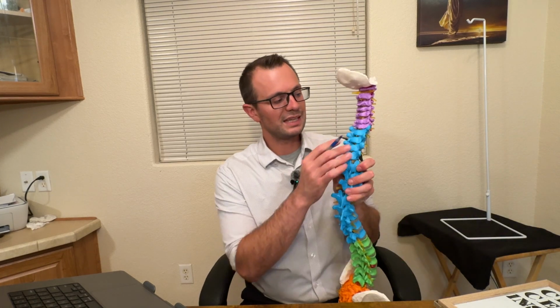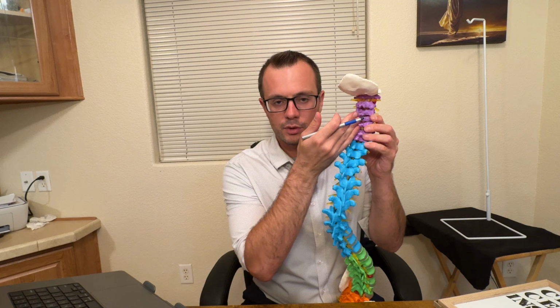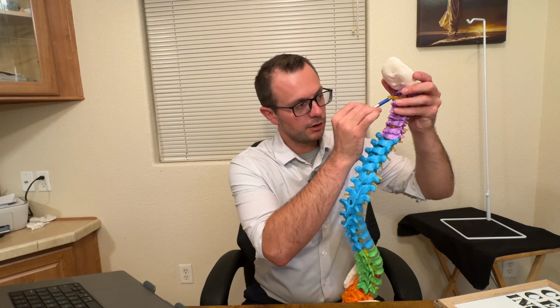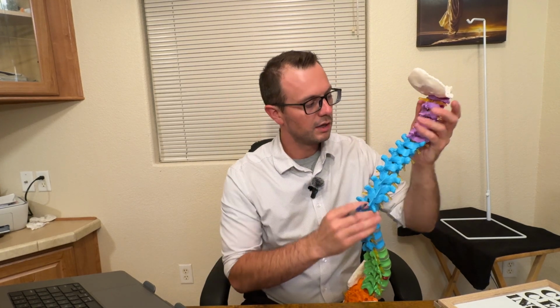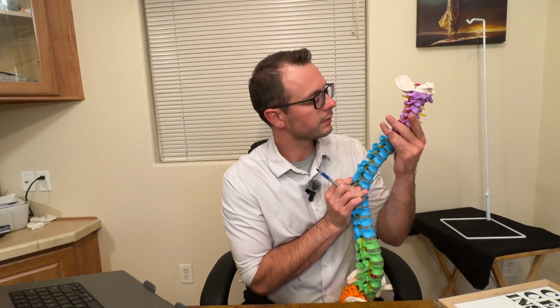And it's important to understand that we have ligaments. We have capsular ligaments that run on the posterior aspect of those facet joints, and they provide stability to the spine. You actually have a capsular ligament on C0, C1 as well, and it runs all the way down that cervical spine. And yes, so we have that.